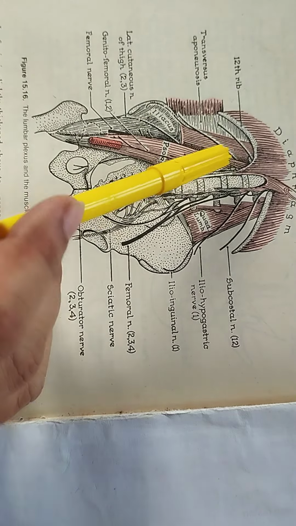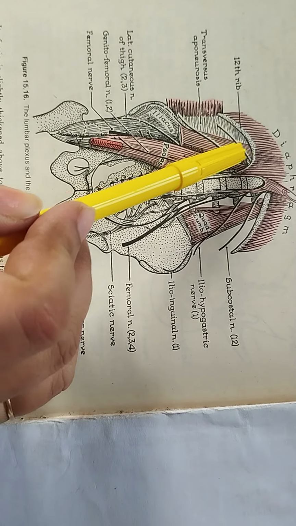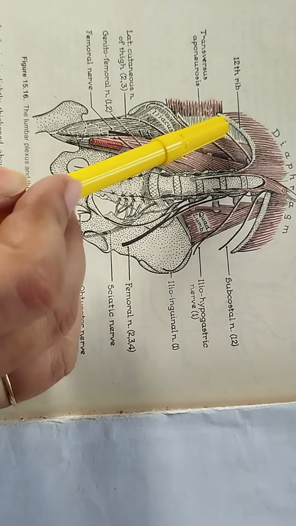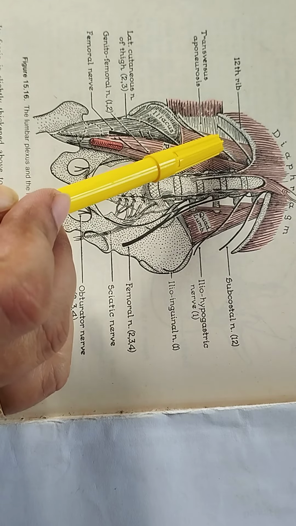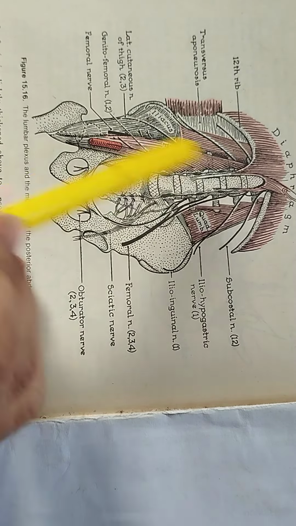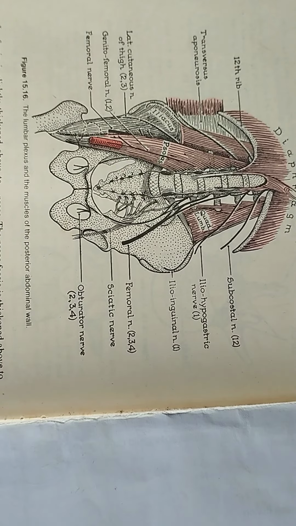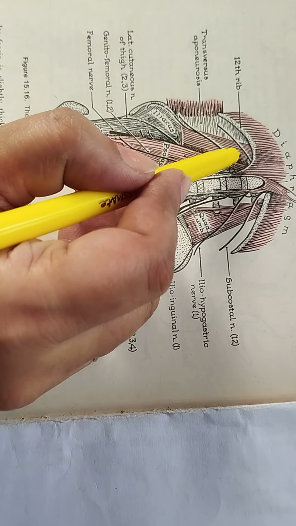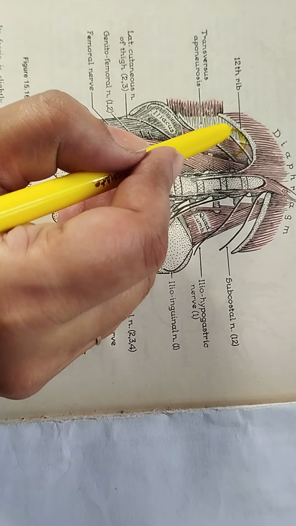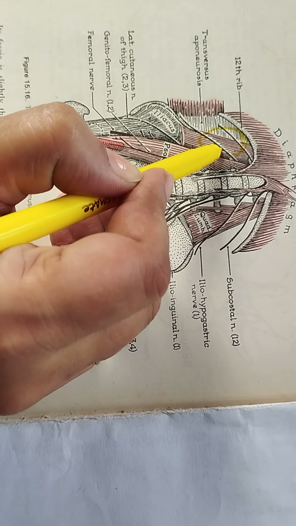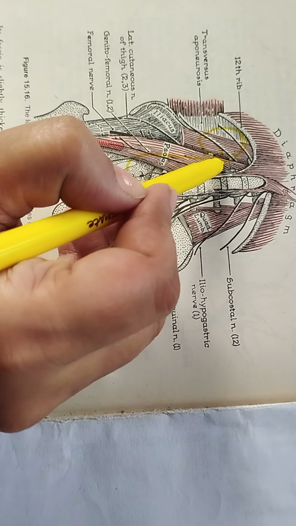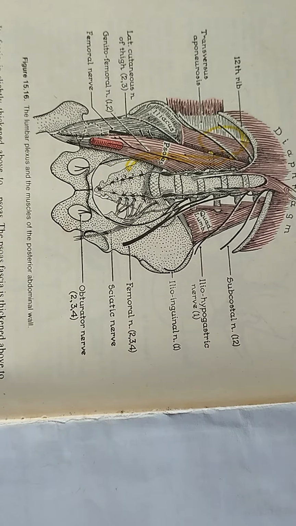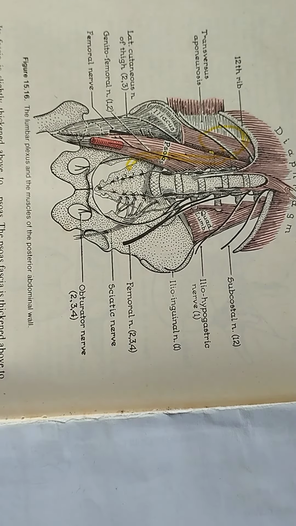Now, in the body, you will find kidney in this position. You'll find right kidney in this position, and from the hilum of the kidney, you'll find ureter going down. So if I draw the outline of the kidney over here, it will be like this, and the ureter will be going down in the pelvis.